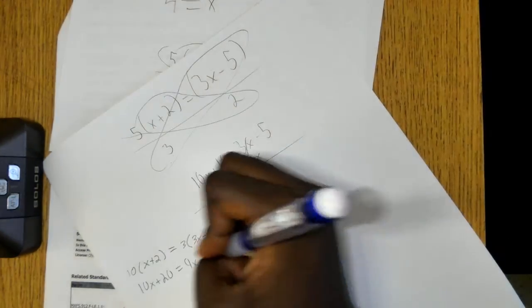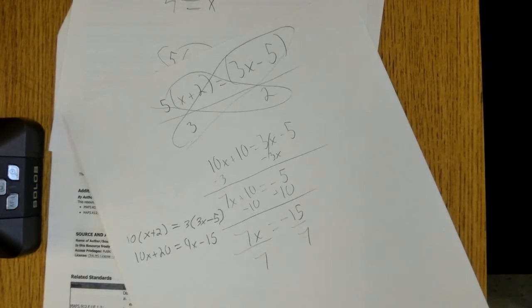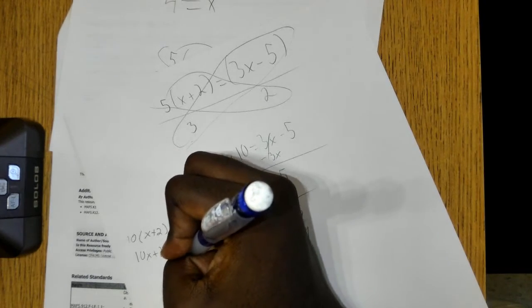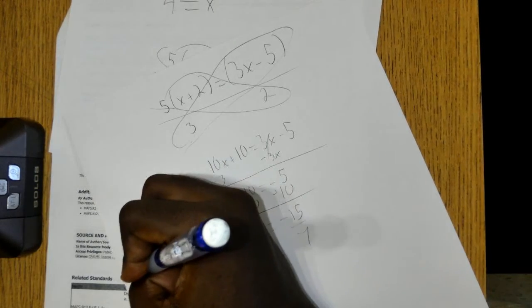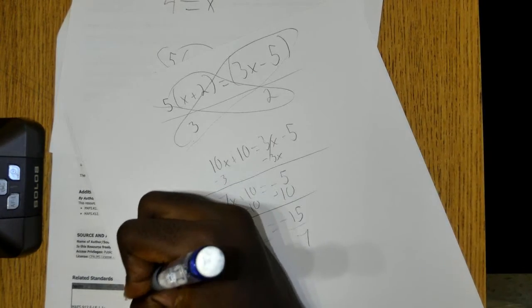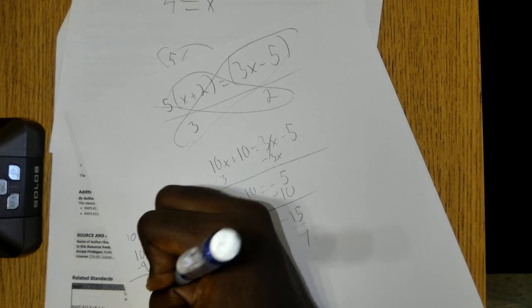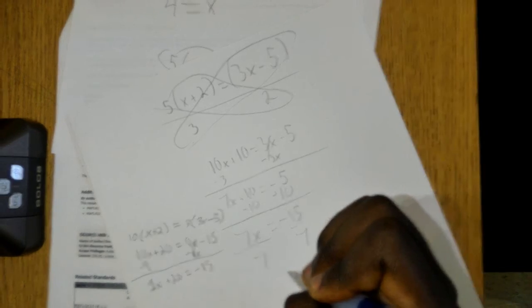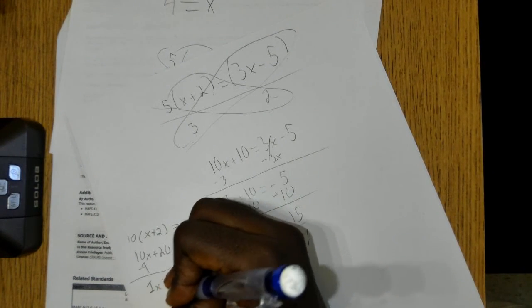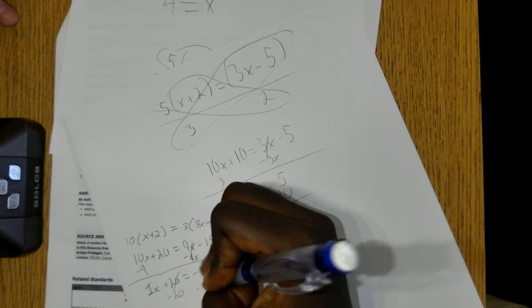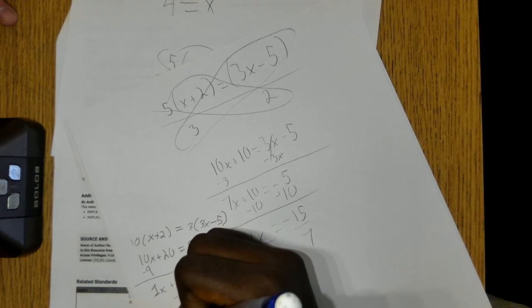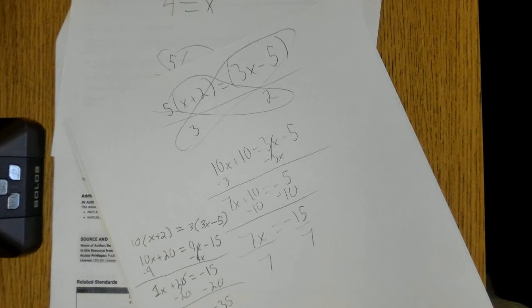So what's the next step you would do? So you try to get one of these on the same side, so I'm going to use 9. So subtract 9 from both sides. So that would be 1x plus 20 equals negative 15. Then I'm going to subtract 20 from both sides. And that would be negative 35, which equals 1x. No, it's an answer right there.